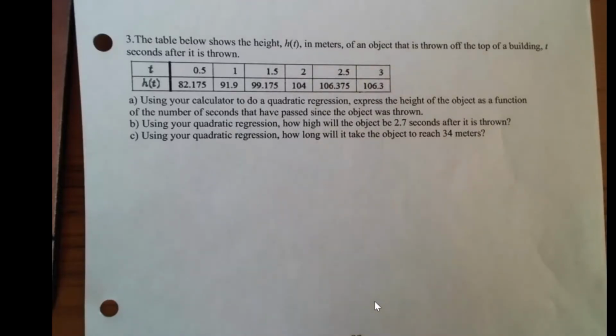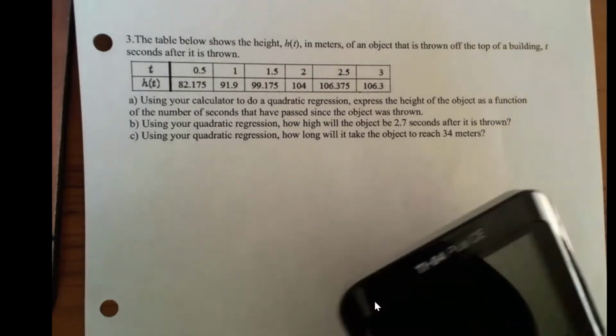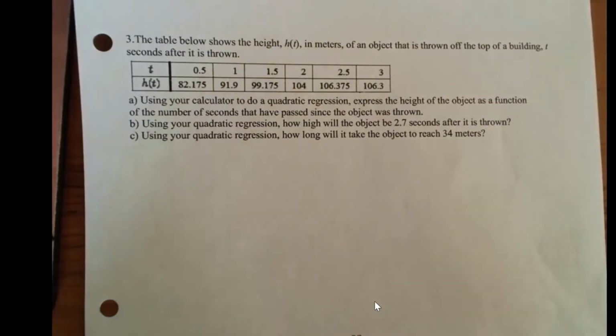Part A asks us to use the calculator to do a quadratic regression and express the height of the object as a function of the number of seconds that have passed since the object was thrown. So in other words, we want to find a quadratic equation that we can use to model this scatter plot. And we're going to use the TI84. Now I have a TI84 Plus, so it should be similar to your TI84.